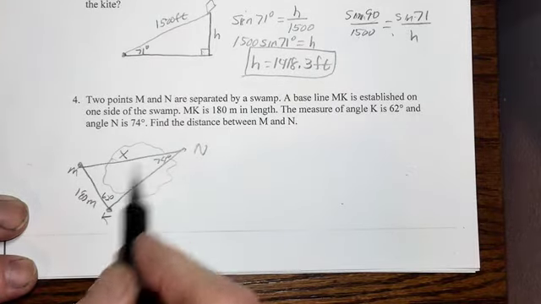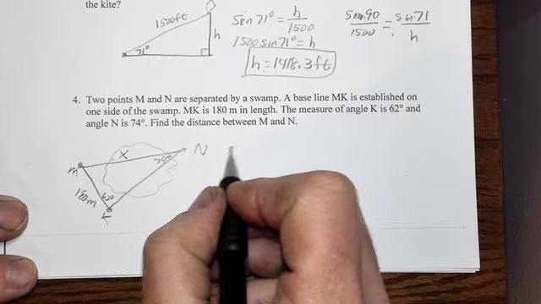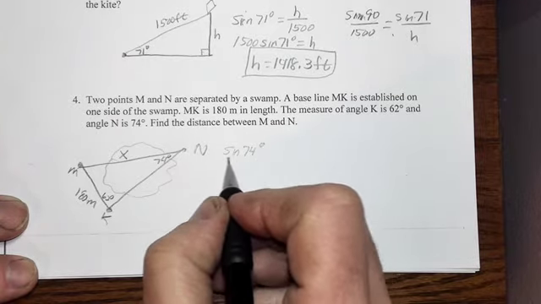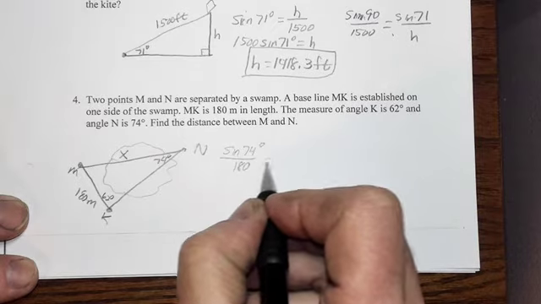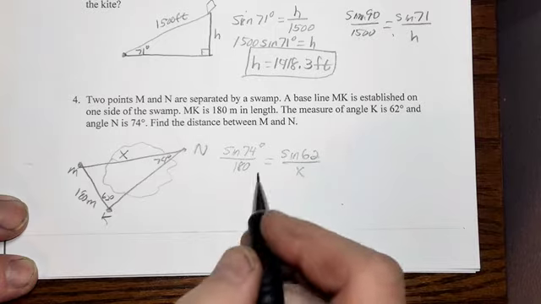So I know an angle and the side opposite it. That's the law of sines. So I can just say the sine of 74 over 180 is the sine of 62 over x.